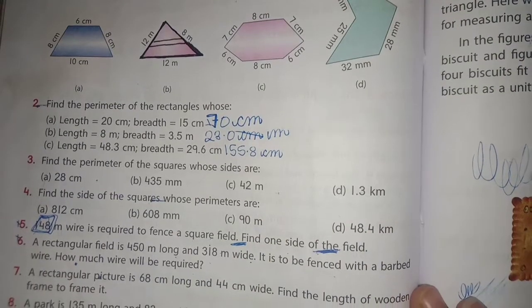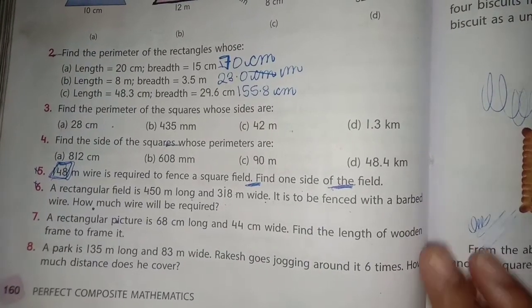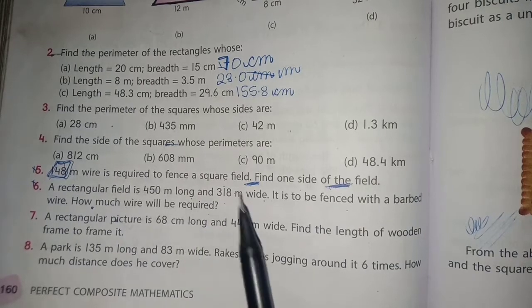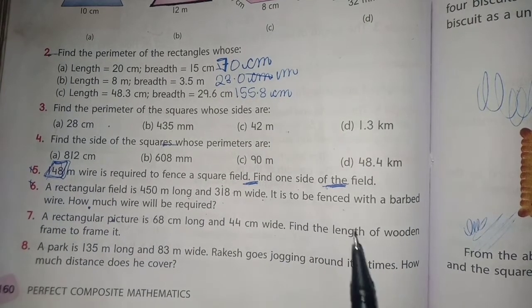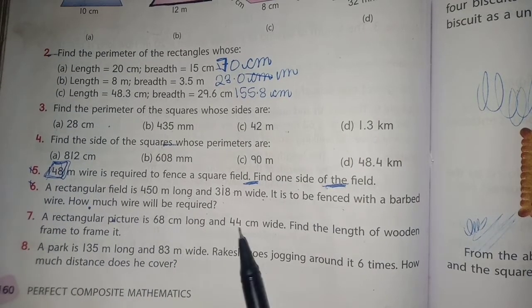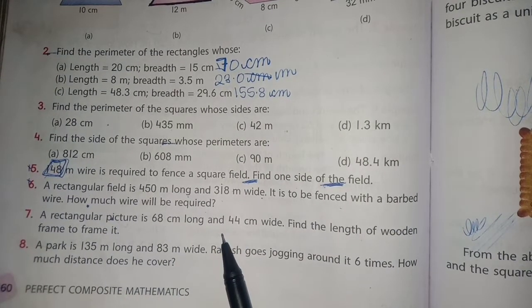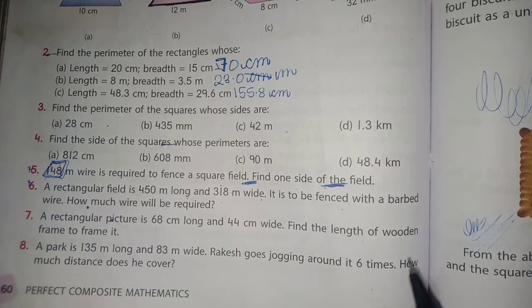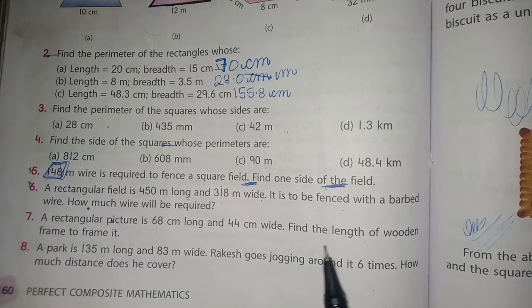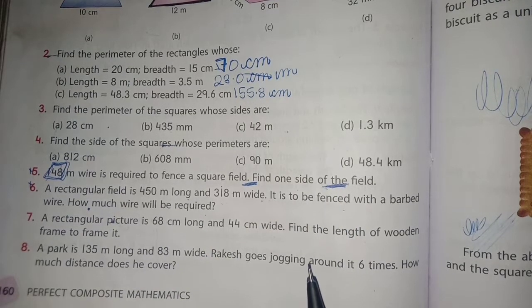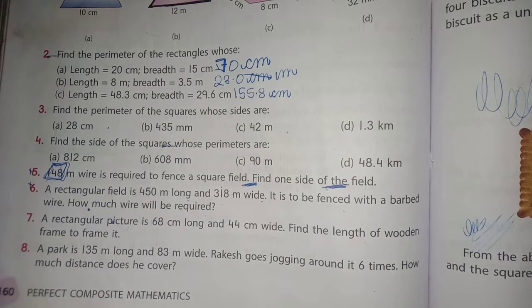Now next is question number 7. A rectangular picture is 68 centimeter long and 44 centimeter wide. Find the length of wooden frame to frame it. Now here the length and breadth of a rectangular picture are given and we have to frame the picture with the wooden frame. And we have to find the length of the wooden frame that is required to frame the picture. It means we have to frame all the sides of the picture. So we need to find the perimeter.